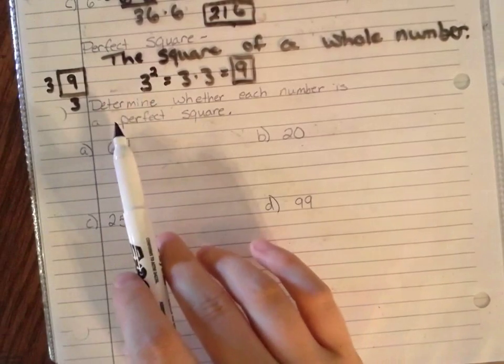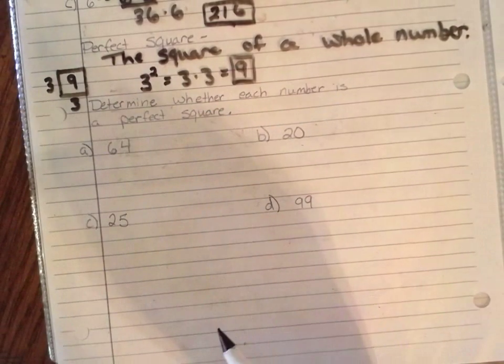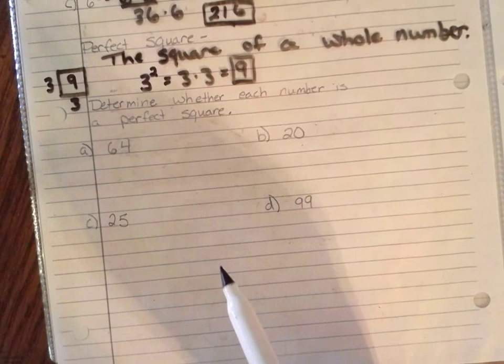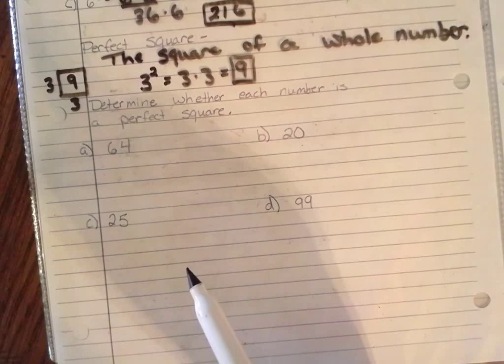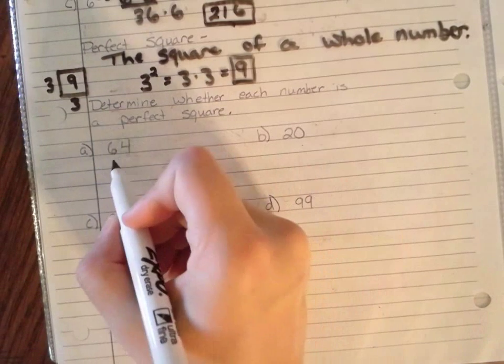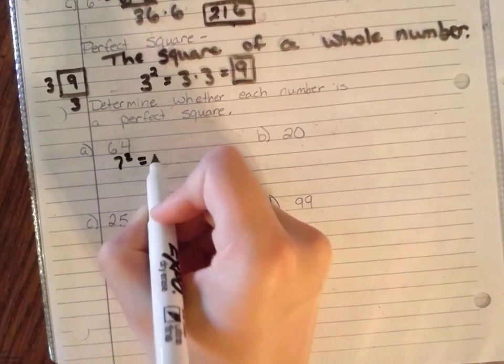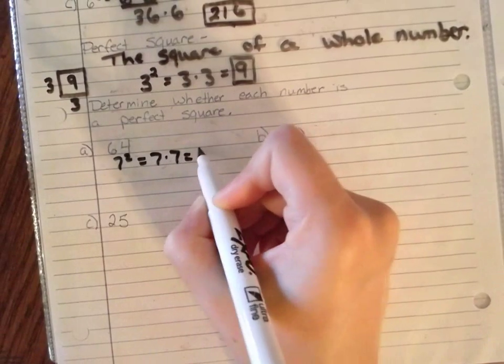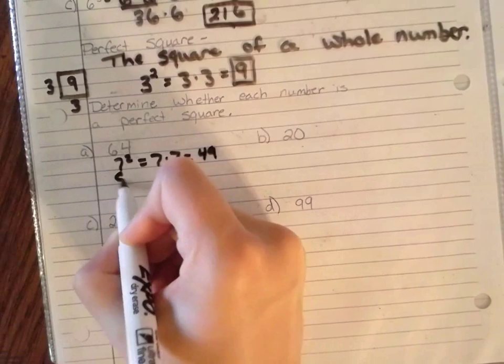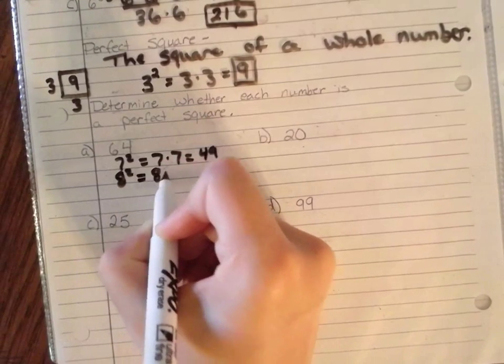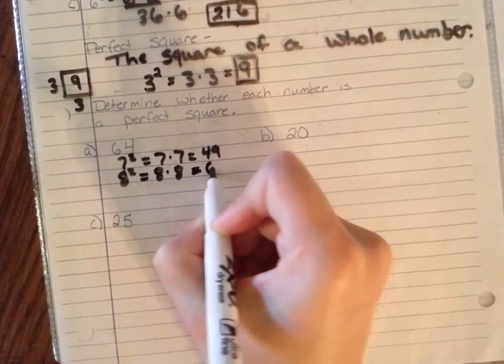Okay, the next part. Determine whether each number is a perfect square. So we need to figure out what number times itself will give us these numbers, if there is any. So for 64, let's think here. Well, we know 7 squared is 7 times 7, which is 49. Let's see what 8 is. 8 squared is 8 times 8. 8 times 8 is 64.